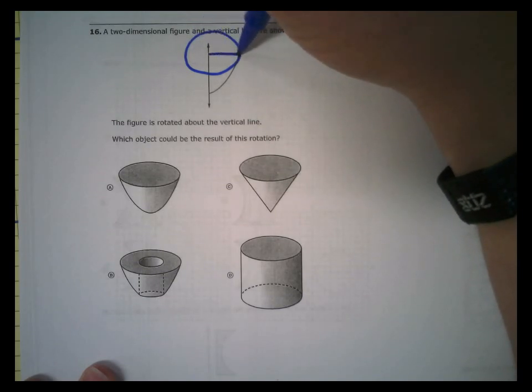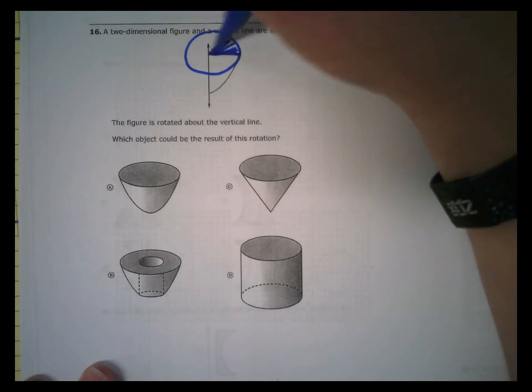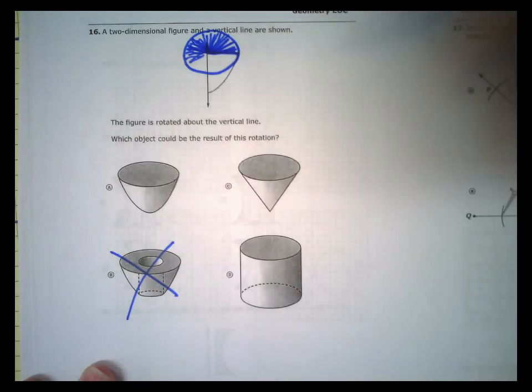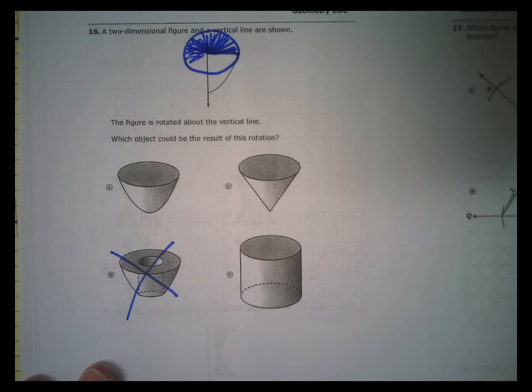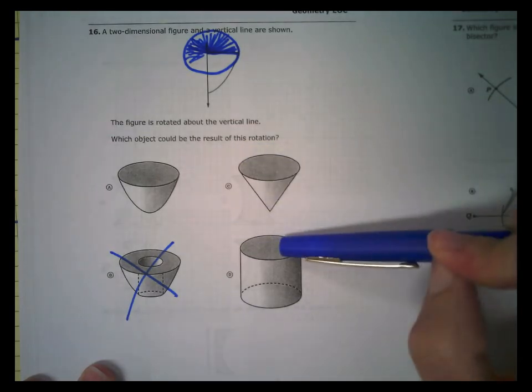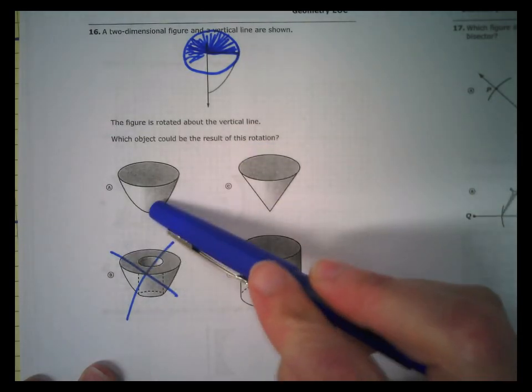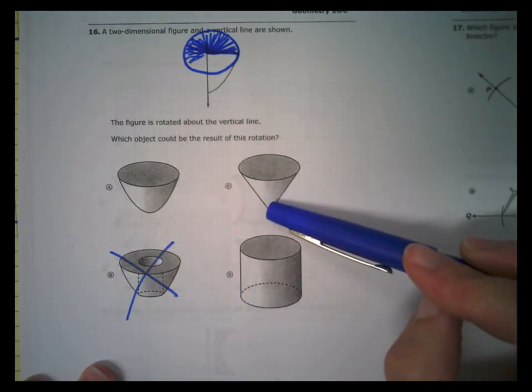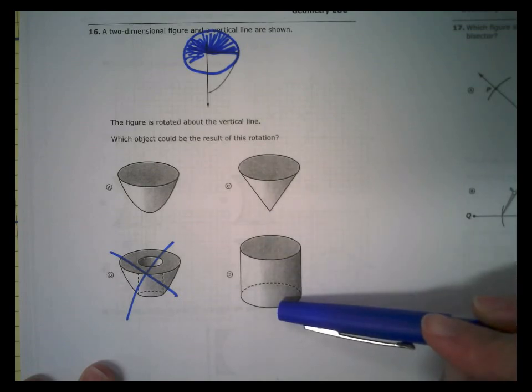This is a solid line. So as I rotate like this, it's going to be filled in completely as I rotate. There's no hole, so that cannot be the case. Okay. Now the difference between these, they all have a circle at the top. This one's rounded at the bottom, this one comes to a point, and this one has a circle at the bottom.